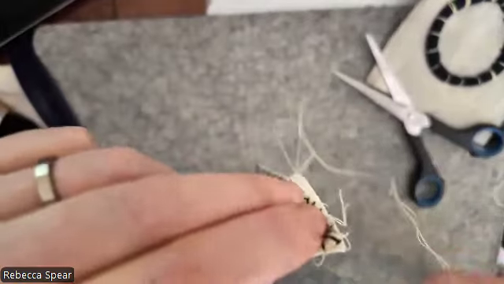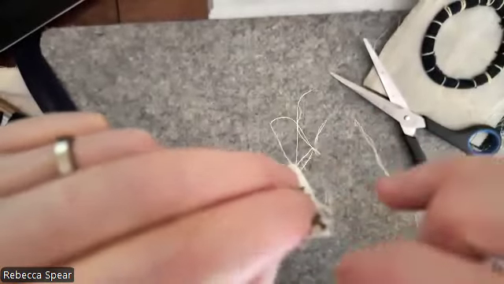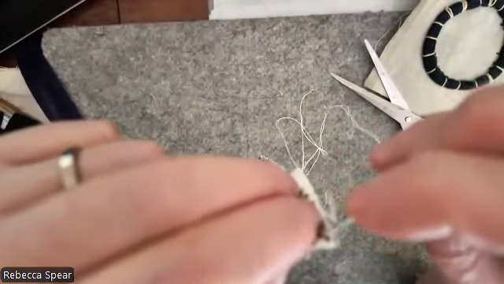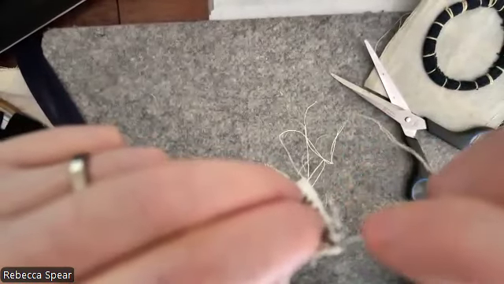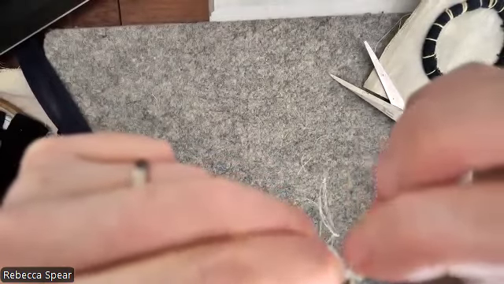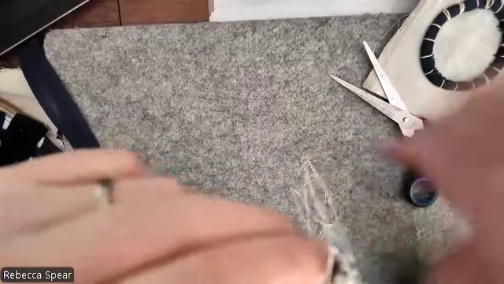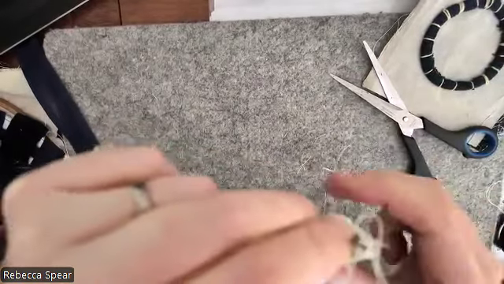What I am now going to do is a whip stitch over the top. So I'm coming out almost on the edge of this crease, going over to the other side at an angle, and then taking it through back to the calico side.